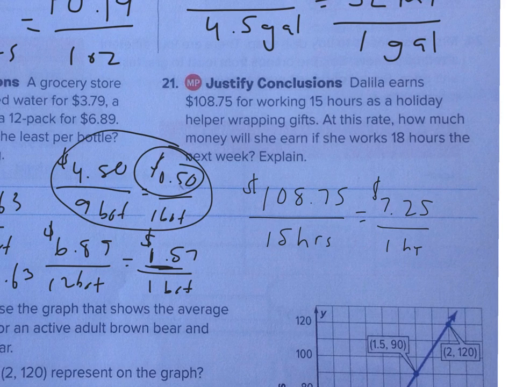At this rate, how much money will she earn if she works 18 hours? Then we will take $7.25 and multiply that by 18 hours, which will give us an answer of $130.50 is the amount she would make if she worked 18 hours next week.